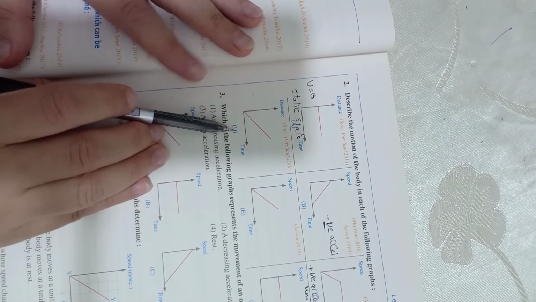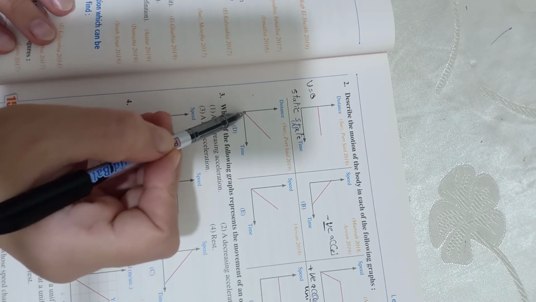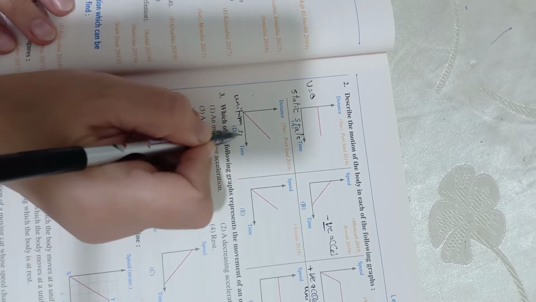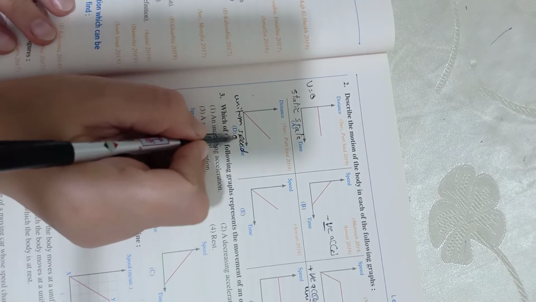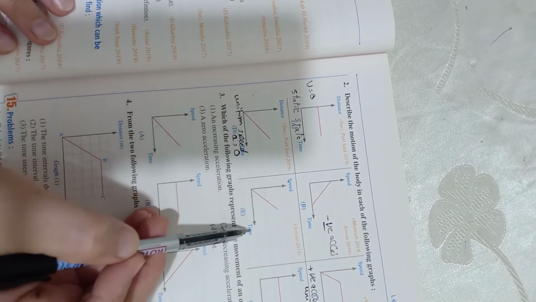The following graph D, okay, is represented by distance and time, and this is a straight line passing through the origin point, so this object moves with uniform speed. Uniform speed means that the acceleration equals 0. The following graph E, speed and time.